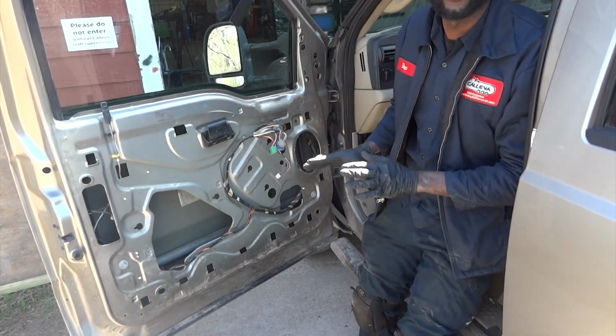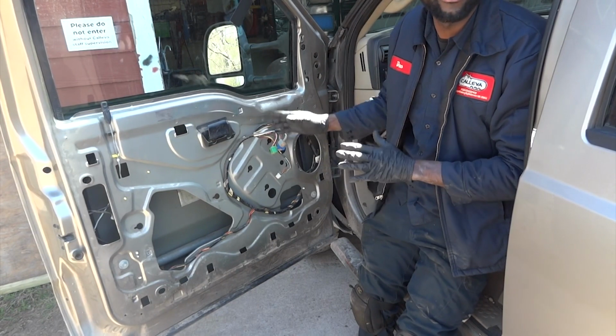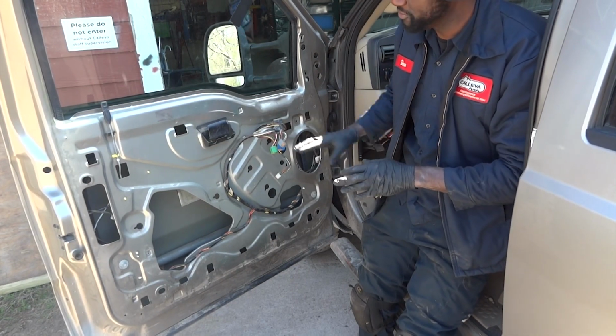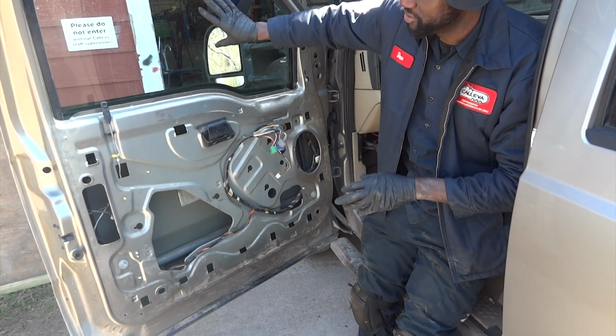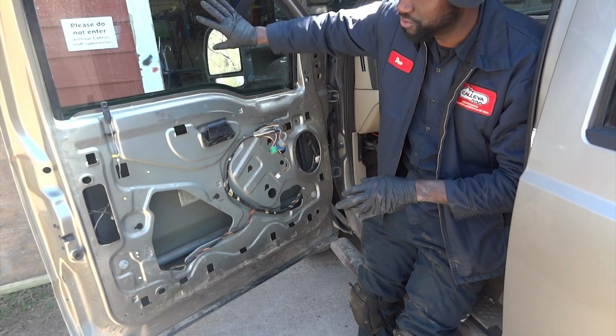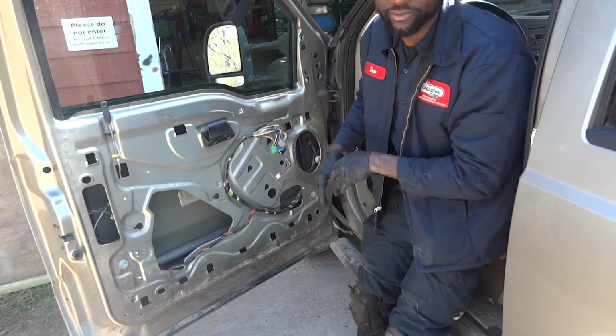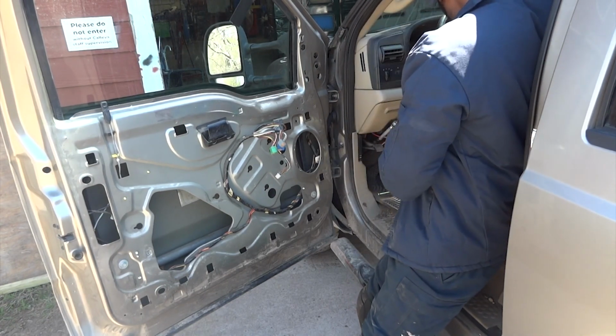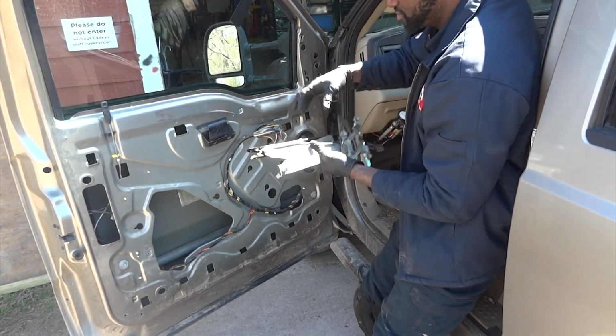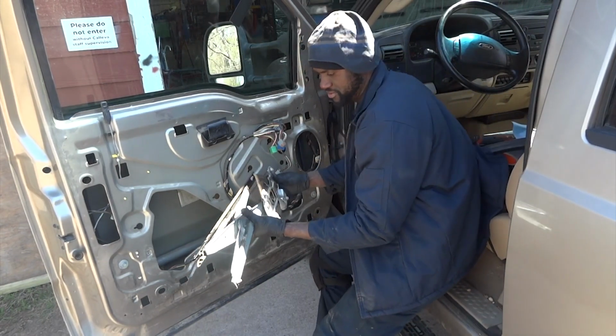Alright, so at this point everything I'm doing is the reverse process of the removal process. We got the window on the track, we have installed the new tracks, so now I'm gonna install the window regulator. So here comes our window regulator.